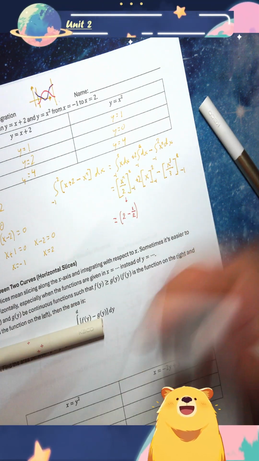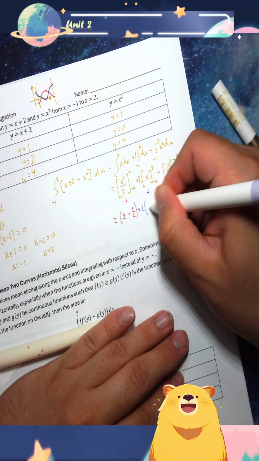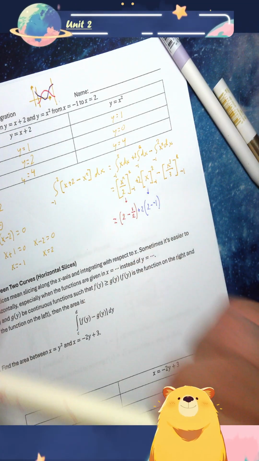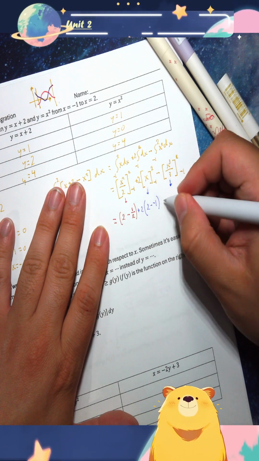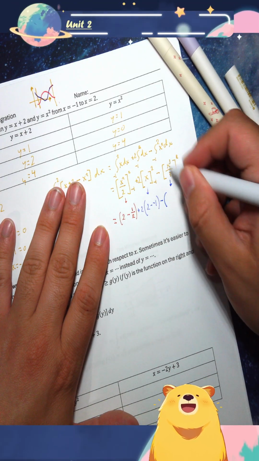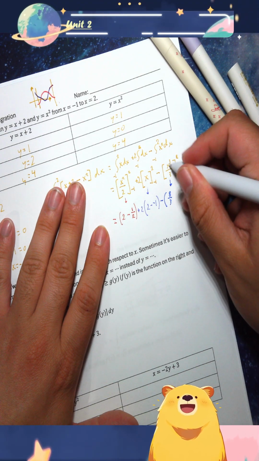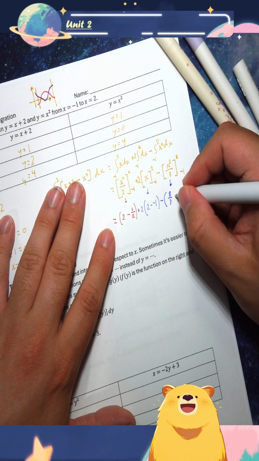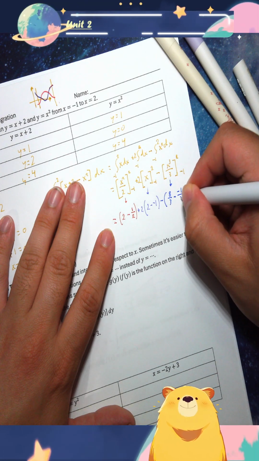And then for this one, it's just going to be plus 2 of 2 minus a -1. And then for this one, we have a minus and then 2 to the power of 3, which is 8 over 3. Negative 1 to the power of 3 is still negative 1. So we'll have a minus a negative 1 over 3.